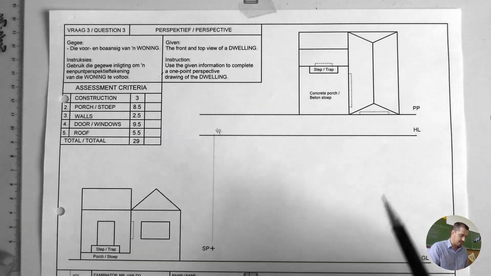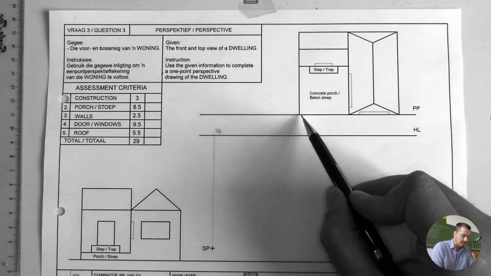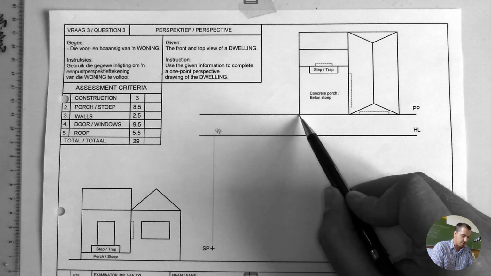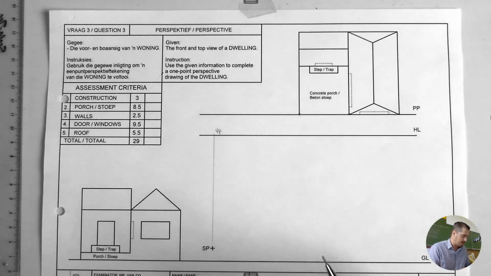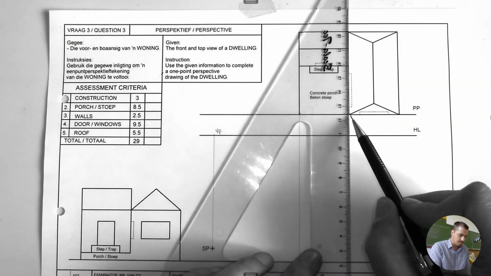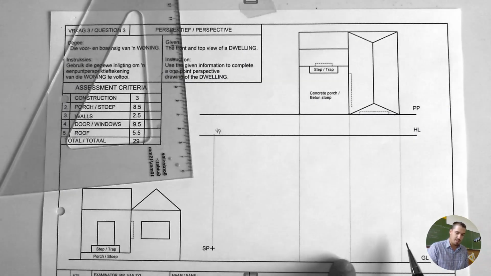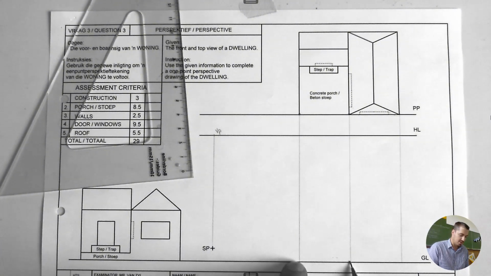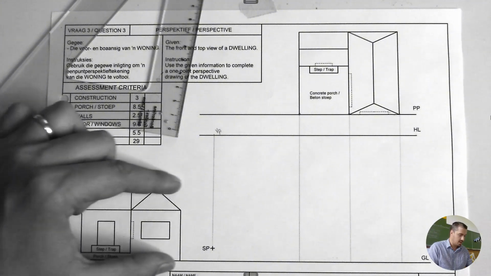So the first thing we do is we have to look at what touches on the picture plane of the top view. So I can see part of the porch is connecting onto the picture plane, and these 2 walls of the house plus the window. So if you project those points down like this, then you already kind of start getting the shape. In between these 2 you're going to get the dwelling or the walls, and in between those 2 you're going to get the porch.